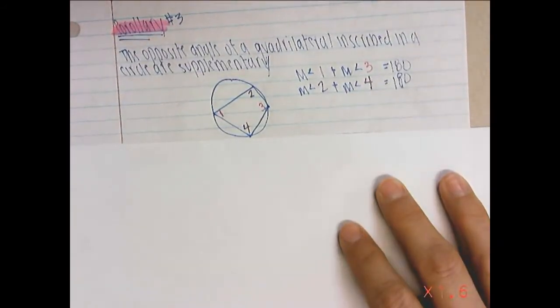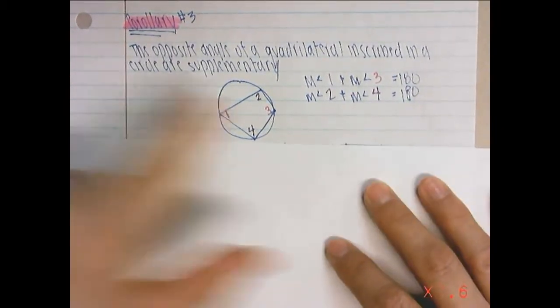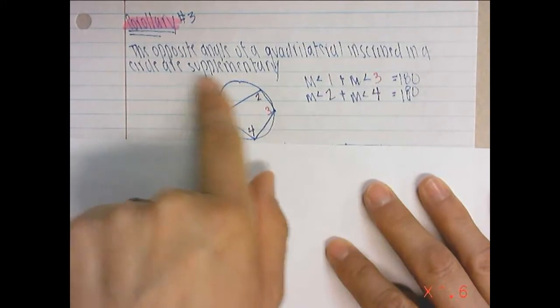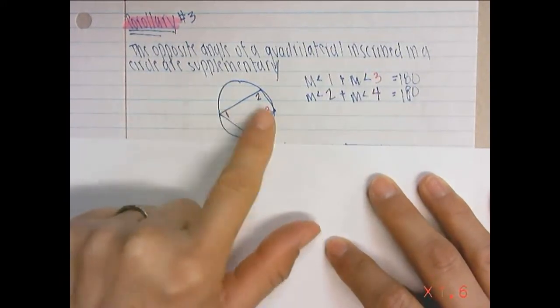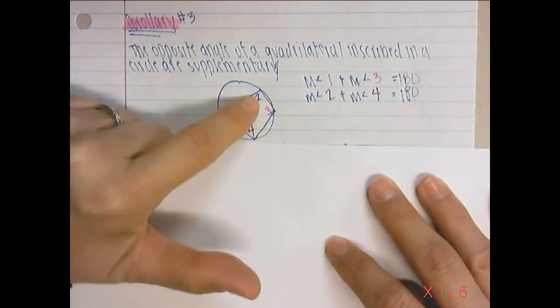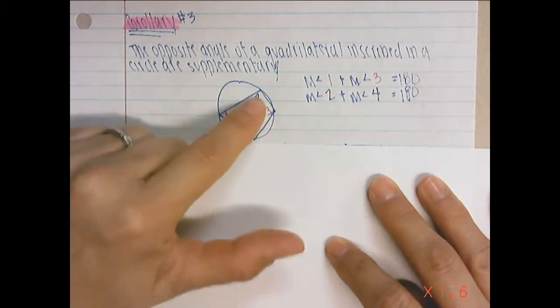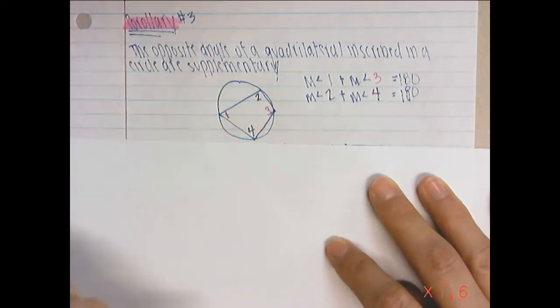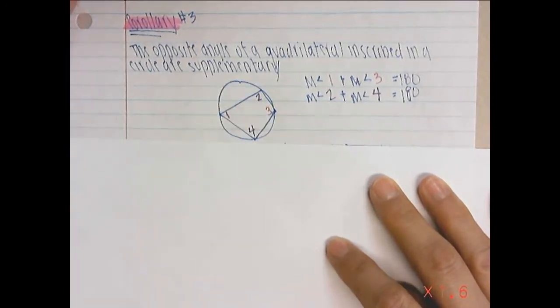Okay, so corollary number 3. The opposite angles of a quadrilateral inscribed in a circle are supplementary. That means if you added angle 1 and angle 3 together, they would equal 180, and if you added angle 2 and angle 4 together, they would equal 180. The opposite angles of a quadrilateral inscribed in a circle are supplementary.